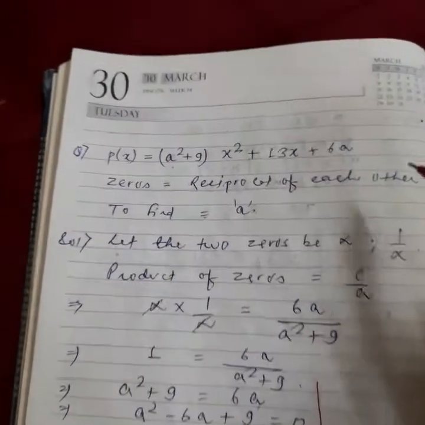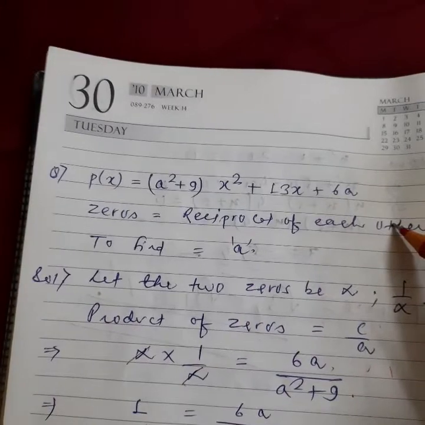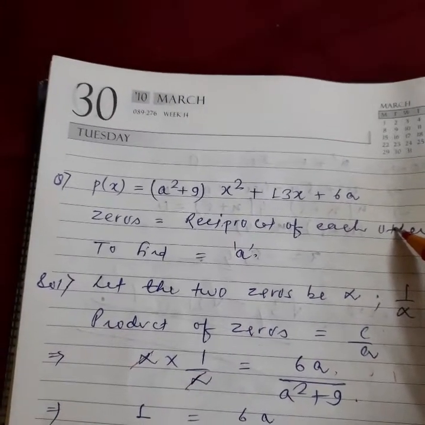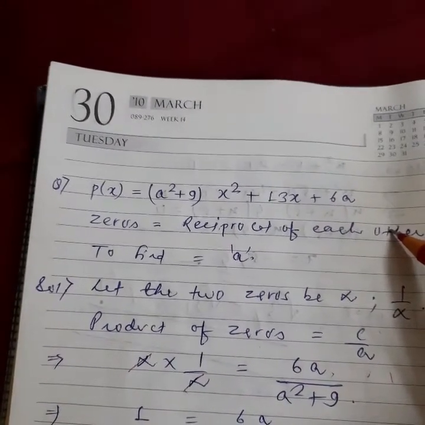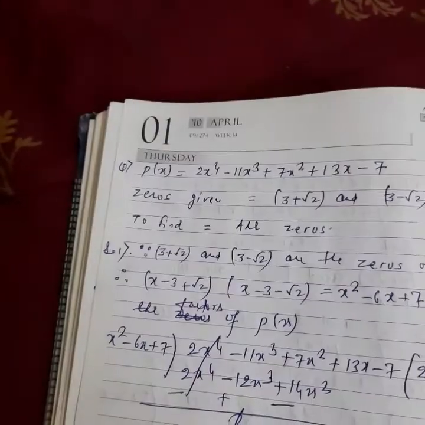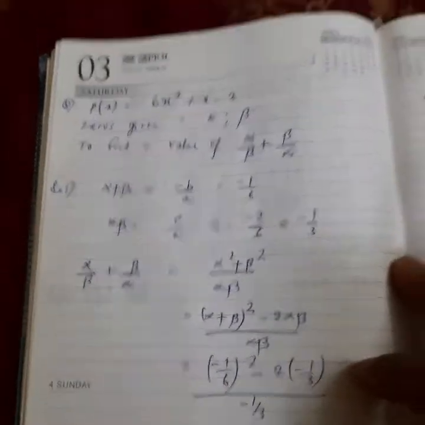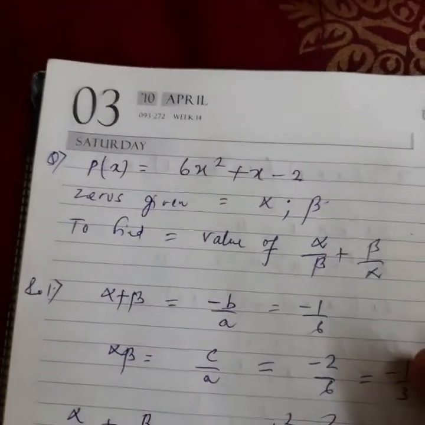So in these types of questions, it may be possible that we can use the product of zeros rule, or we can use the sum of zeros rule, depending upon the question. Let us discuss one more question, which is based on both sum and product.